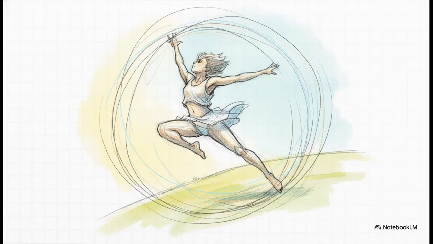Technique number 9 is gesture drawing, and this one is all about velocity. Artists will often spend just 30 to 60 seconds on a single pose. When the clock is ticking like that, tiny, insignificant details simply don't matter. You are actively prioritizing action, movement, and flow. You have to capture the core line of action immediately, which injects a massive amount of life and cinematic movement right into your artwork.